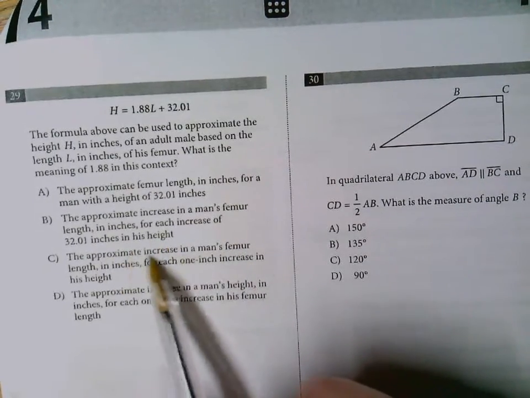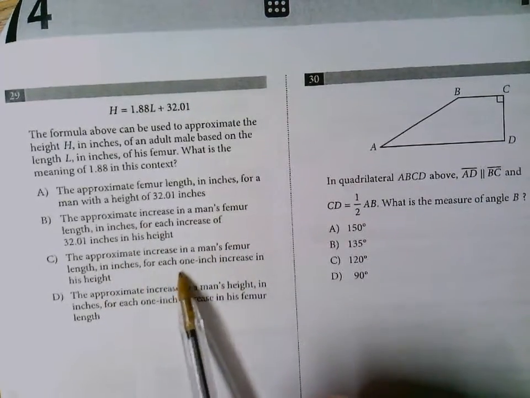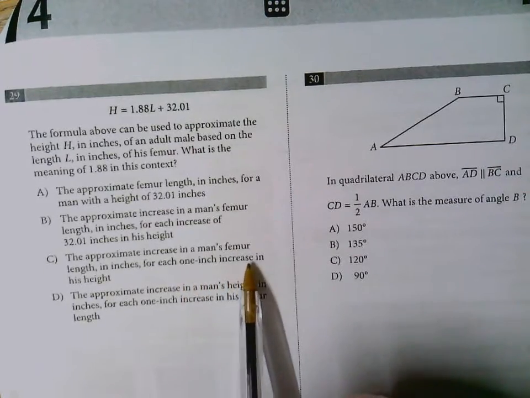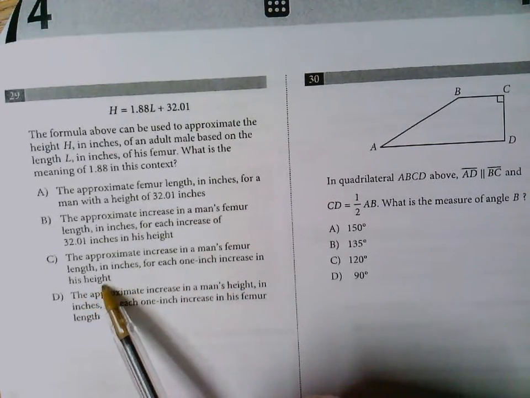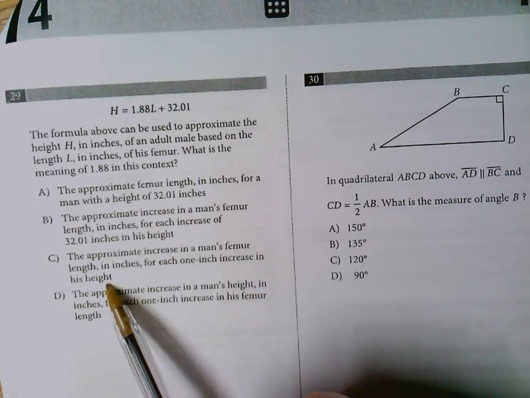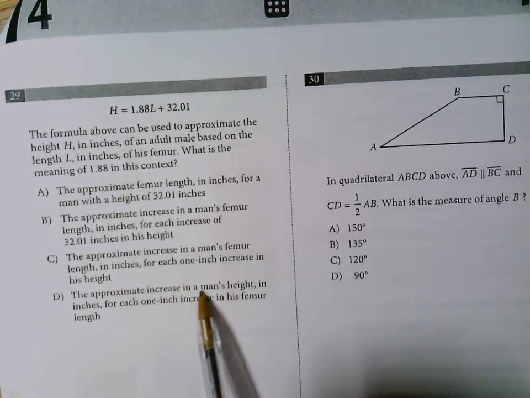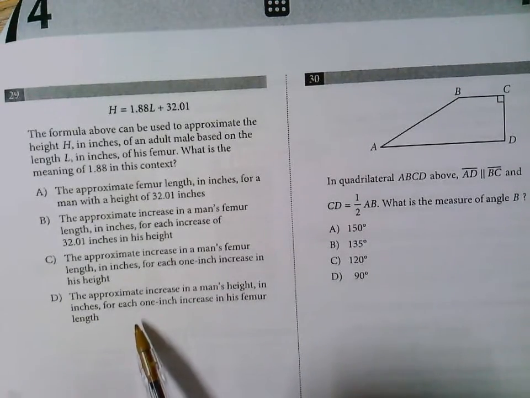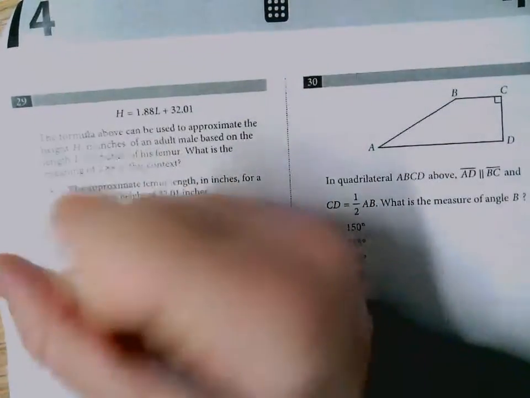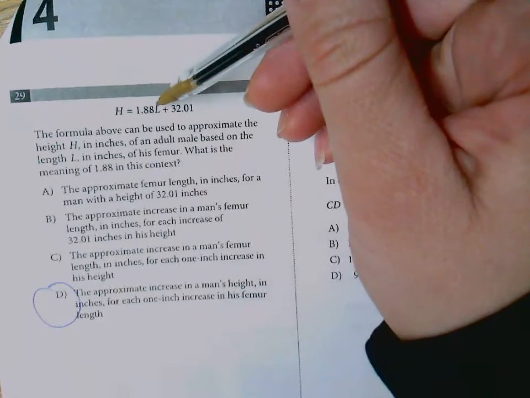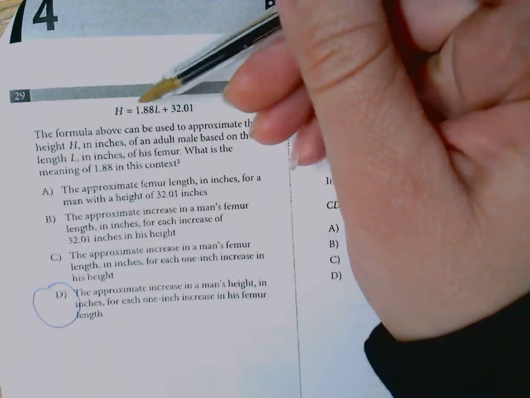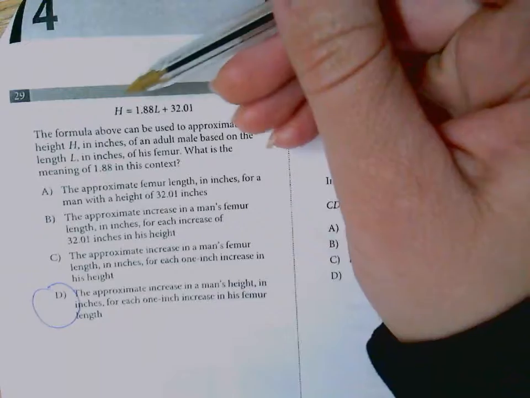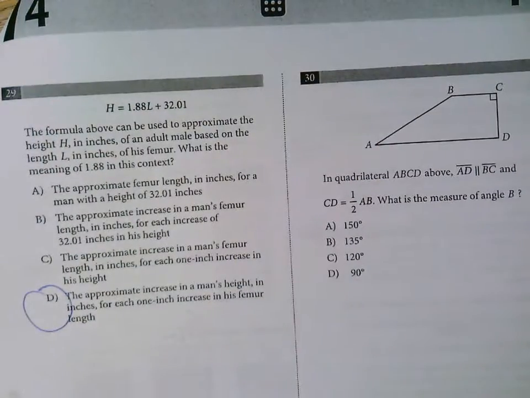No. The approximate increase in a man's femur length in inches for each 1 inch increase in his height. No. The approximate increase in a man's height in inches for each 1 inch increase in his femur length. 29, that's the last answer. The length of his femur is going up, so we multiply that times 1.88 to add on to the height, his overall height.